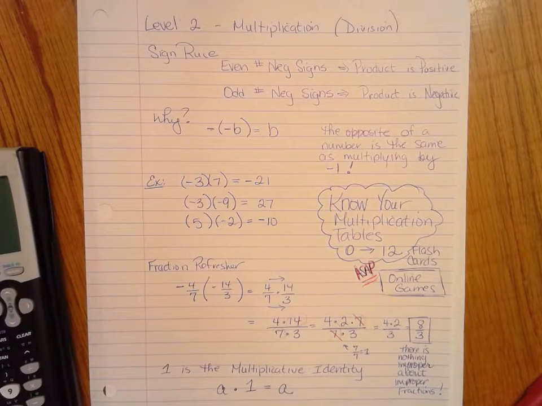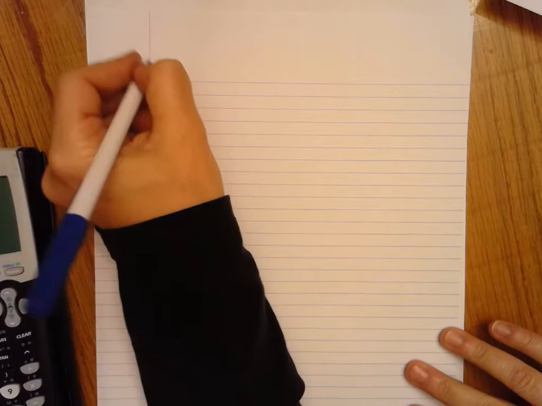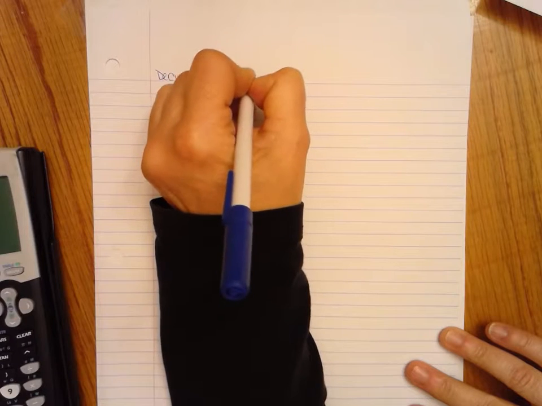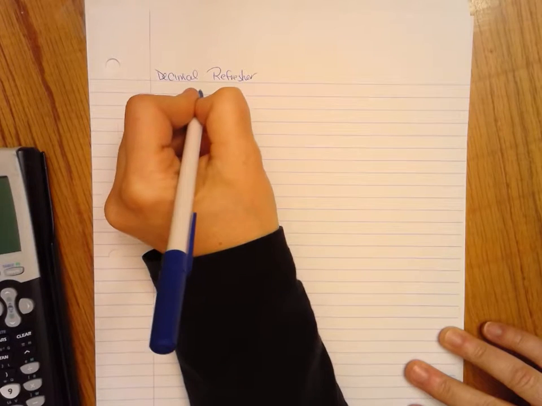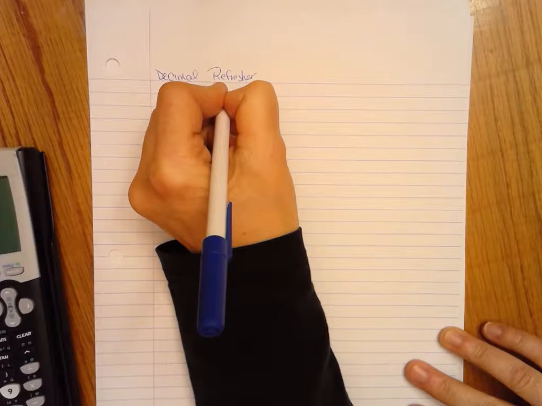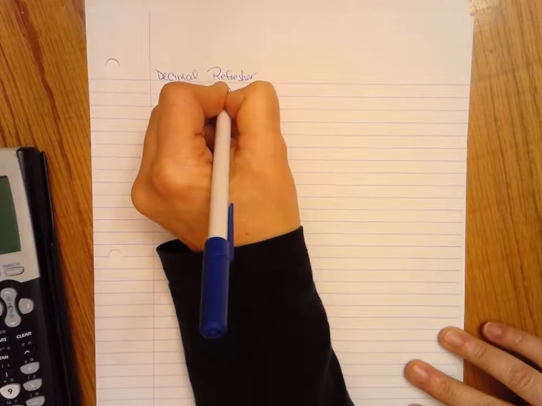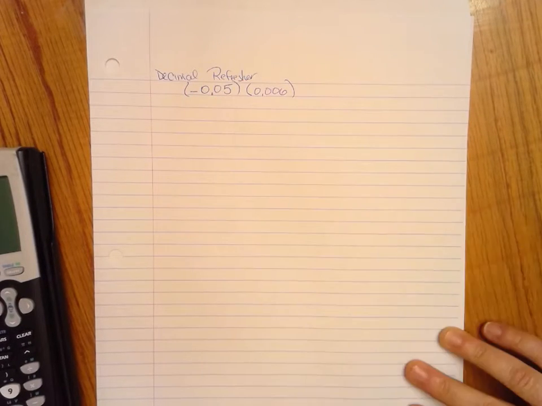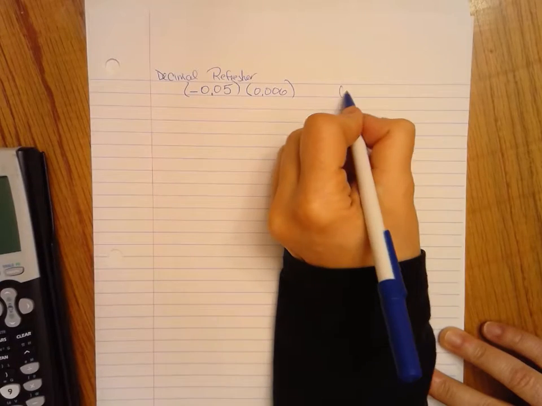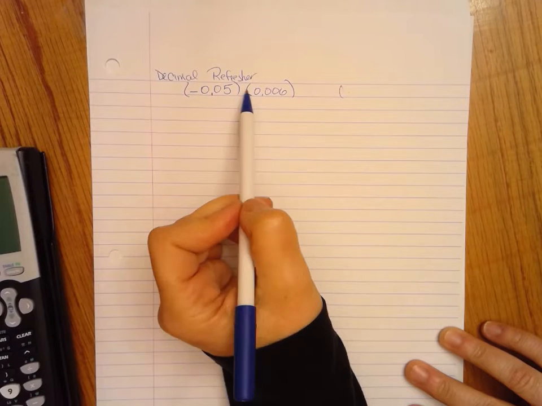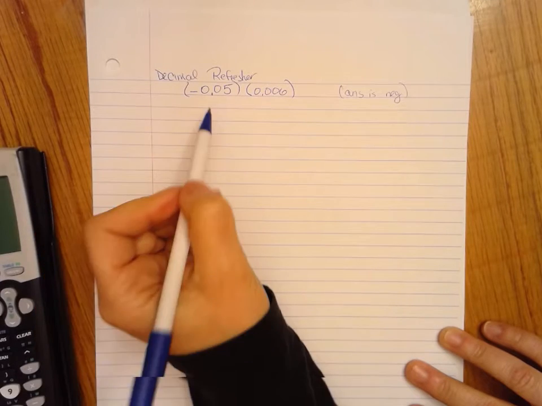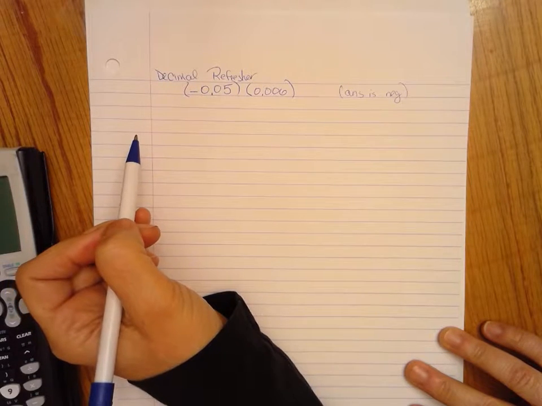Well, that's a fraction refresher. Do you need a decimal refresher? Oh, I'll give you one. There's a decimal refresher for multiplying numbers. So let's take negative 0.05 and 0.006. Well, let's just write down here. What's the sign of the answer? The answer is negative. Make yourself a little note if you have to, because sometimes you get so busy with the details you can't figure it out.